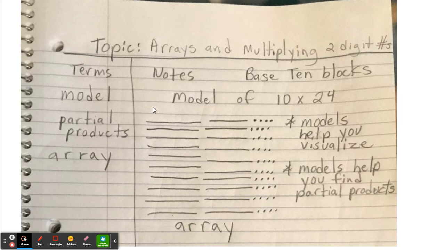Here's what my notebook looks like so far. Notice that I wrote down a couple terms. I wrote model, partial products, array. I also wrote base 10 blocks in my notes to remind myself that I'm using base 10 blocks to form arrays. And I wrote model of 10 times 24. I wrote down that models help you visualize and models help you find partial products.